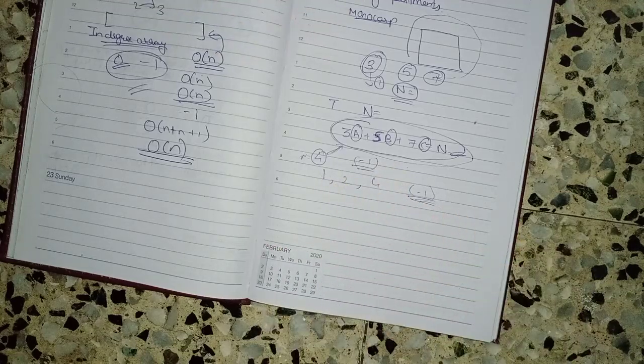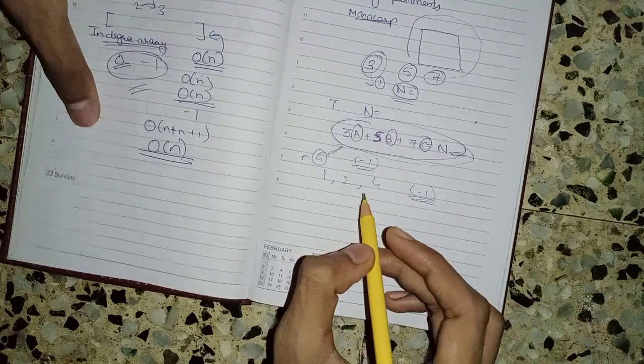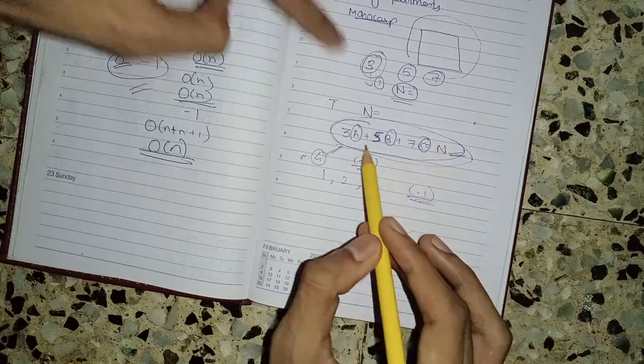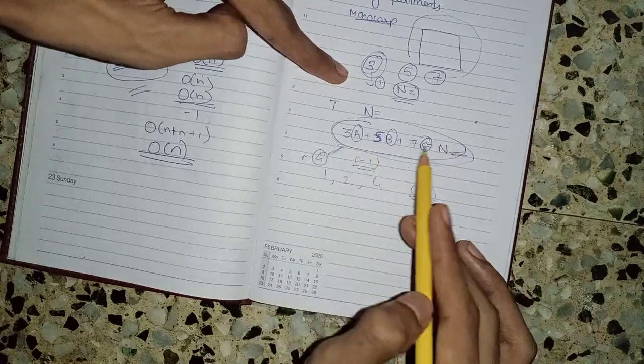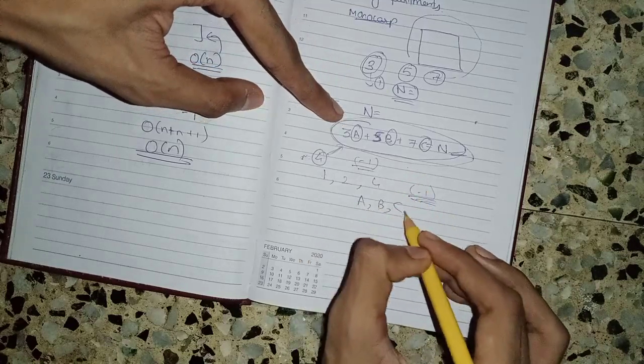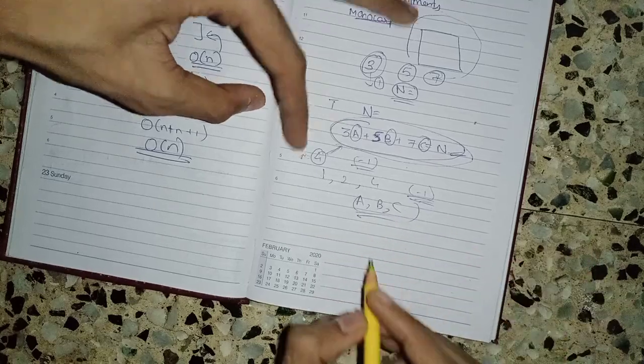The question doesn't end with checking whether you can represent the number n in the format of 3a plus 5b plus 7c, but you also have to find at least one possible value of a, b, c.